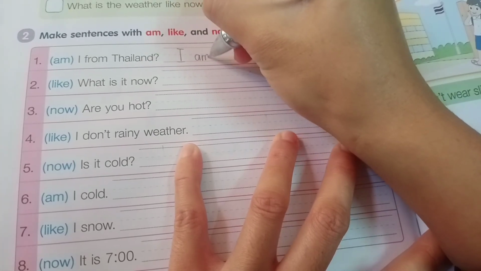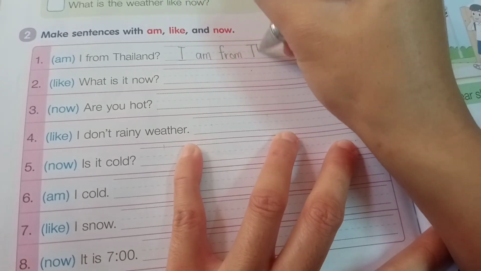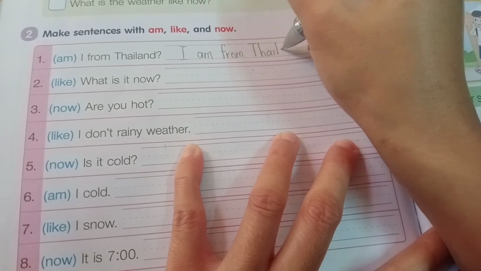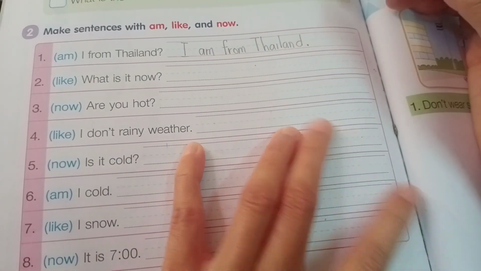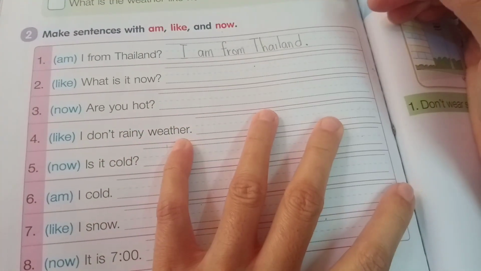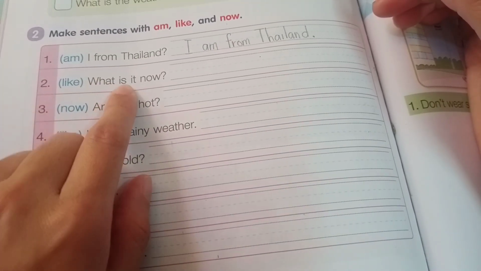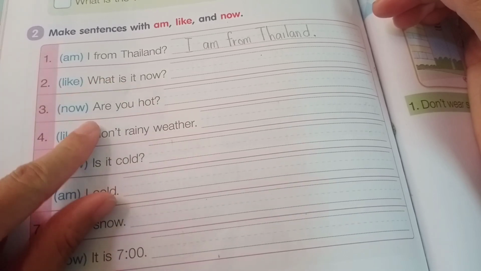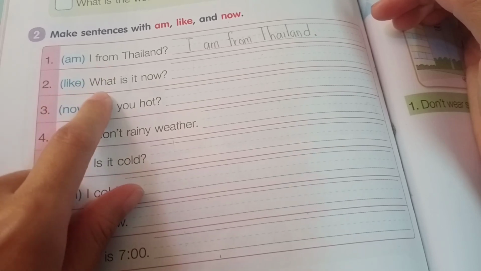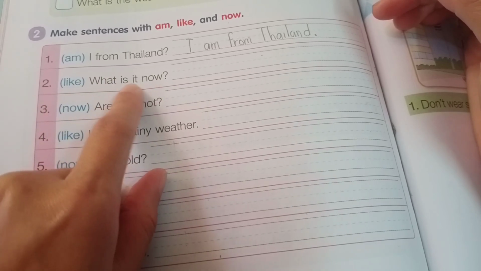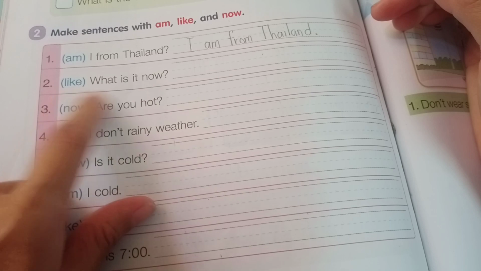am from Thailand. And period. So here, number two, example, we have like what? So we have the is in here, and is our, that is our verb to be. What is it? So we have the is and the it. It's just the same as the I and the am. What is it like now?